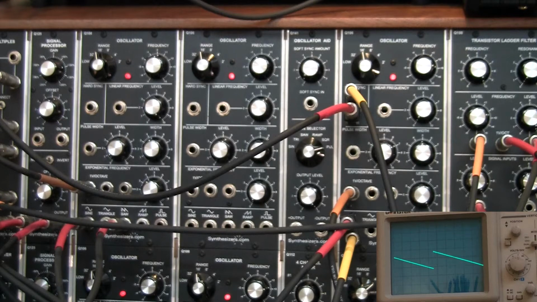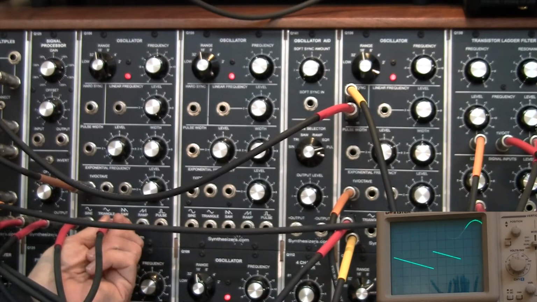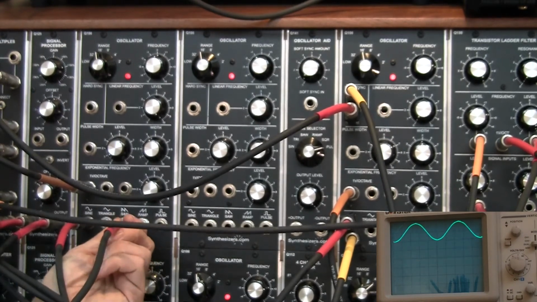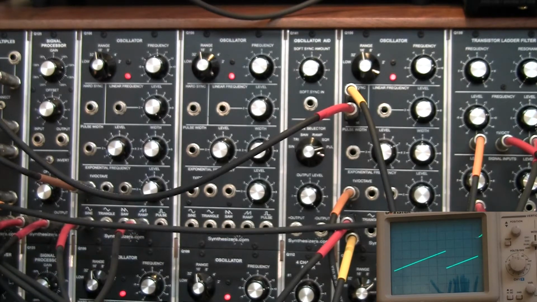Next, I'll move the hard sync source to ramp wave here. Immediately we can see that the slave oscillator is not synced to the master. Adjusting the offset from the Q125 signal processor does not correct this problem.